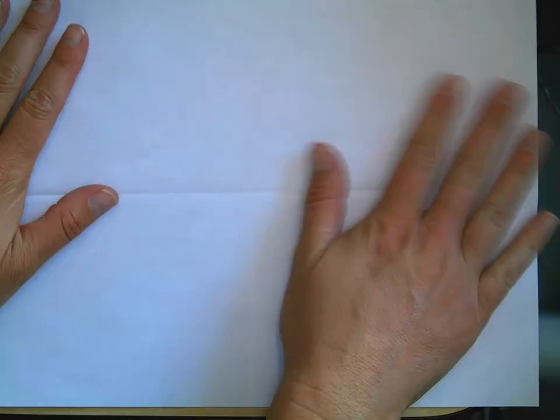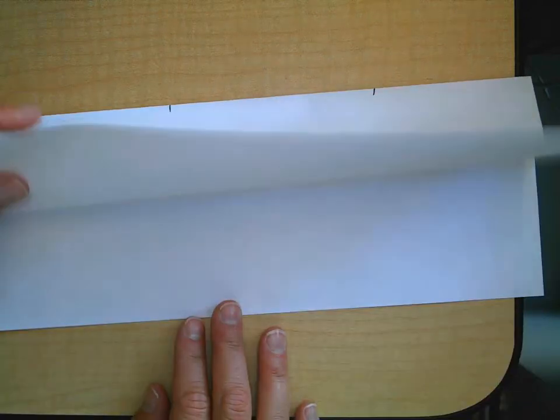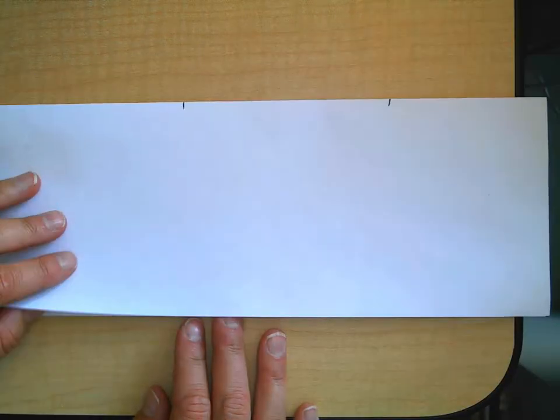Hi guys, you're going to need a blank piece of paper today. It could be all white or it could be lined, it doesn't matter. And you're going to fold it hot dog style. Go ahead and fold it, and then you want to make sure that your flap, where you can open it, is on the bottom.